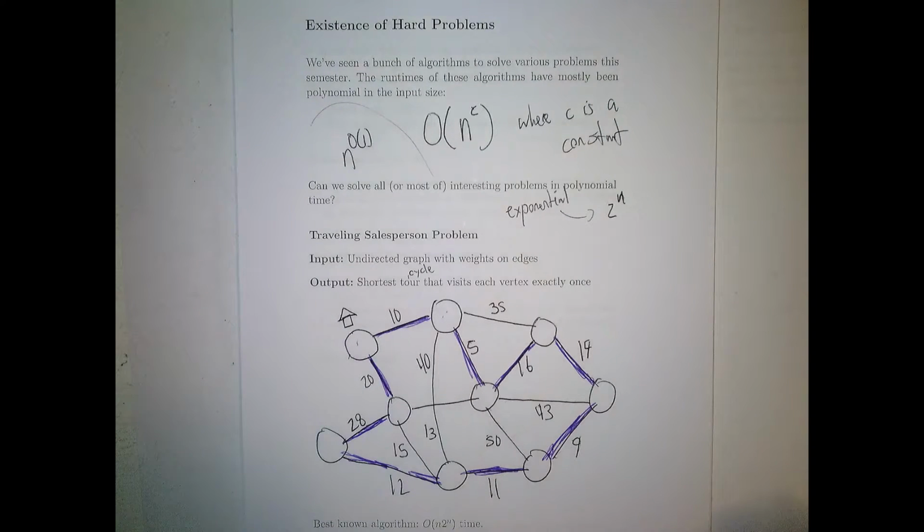So if this is the shortest cycle, which visits each vertex exactly once, aka it's a simple cycle that visits every vertex in the graph. Okay. So given this simple cycle, we can calculate its total cost. Just add up all the numbers along it. You can think, what's the total cost for this guy, and can you find a route that's better? Feel free to stare at it and see if you can figure out a better route.